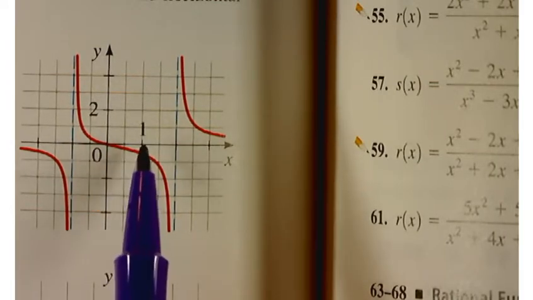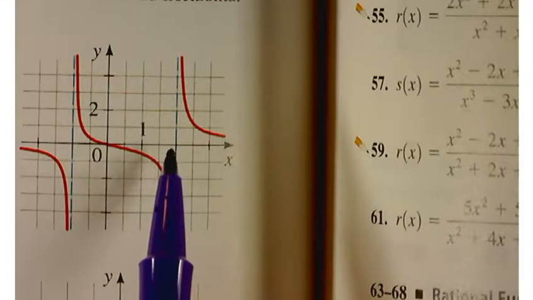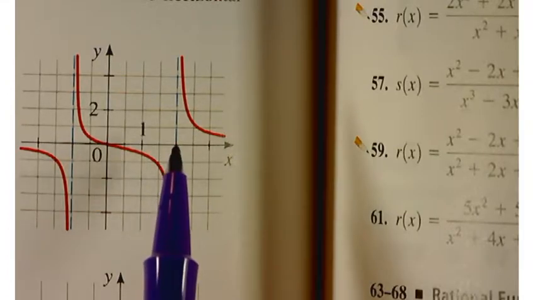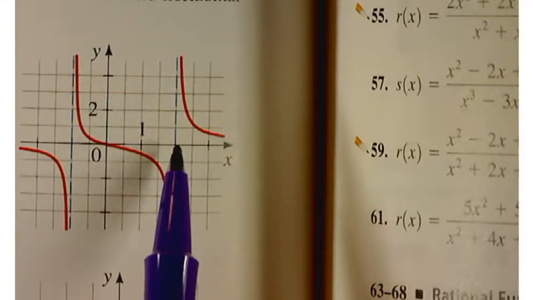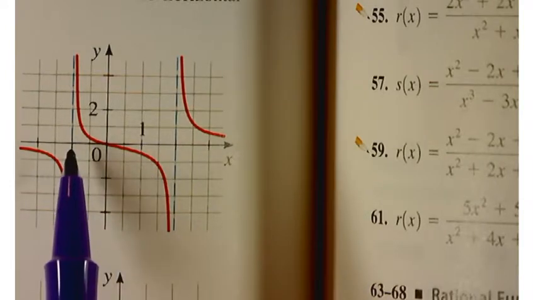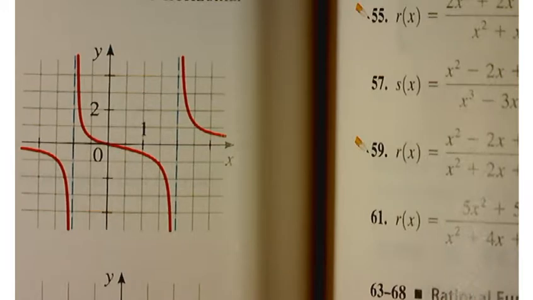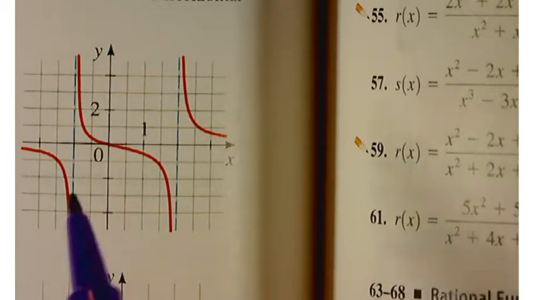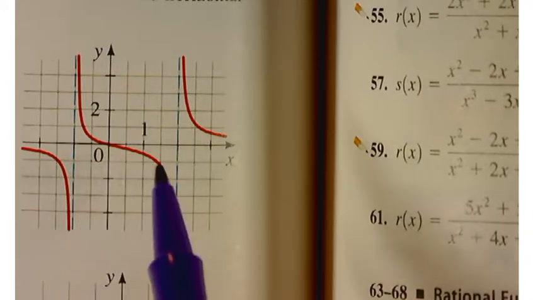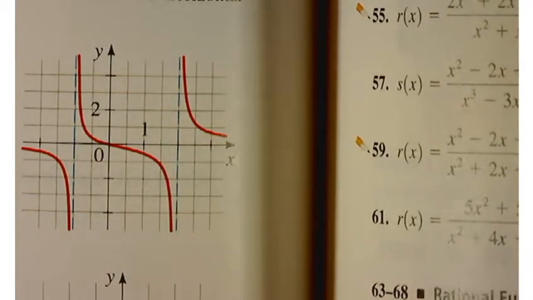If I move 2 more, where is that one? 2. So at x equal 2, and where else? X equal -2. So at -1 and at 2, I've got vertical asymptotes.